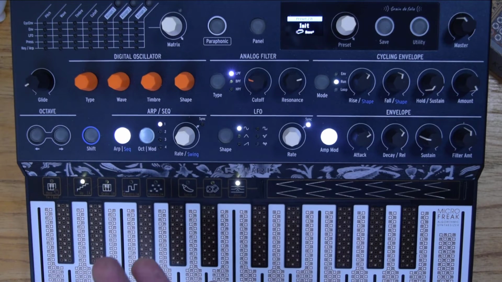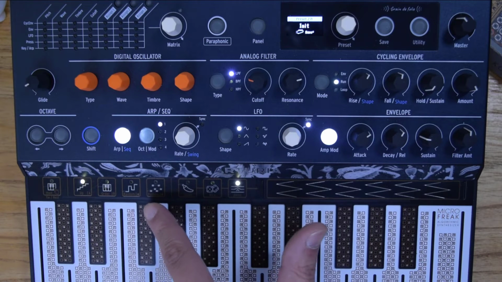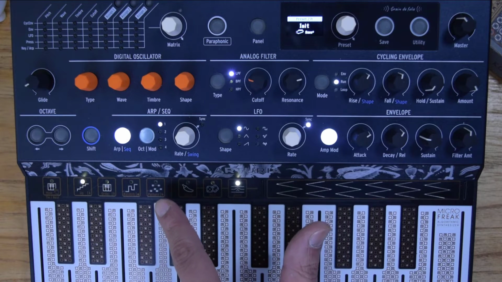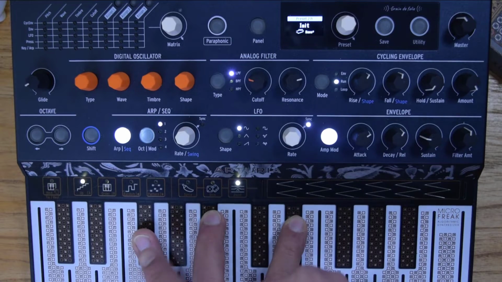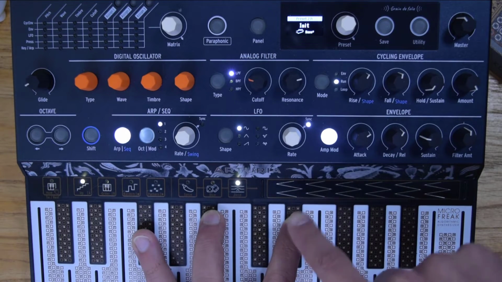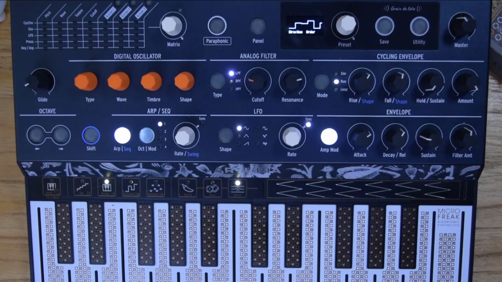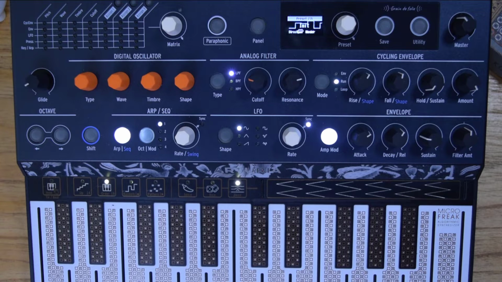So right now, the ARP is very simple. It's going up, and right here you have the different things you can do. You can go up, you can go order, you can go random, and you can go to pattern. Now, these are very simple to understand, but the pattern is just a little bit special. So the first one is the up. As soon as you play something, it's just going to start here, going up to this key and then start over and over again. But this one, order, is going to be a little bit different. It's going to remember the order in which you play the keys and then do that pattern. That's why it says order.